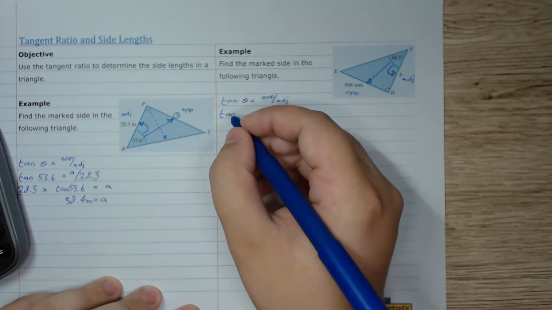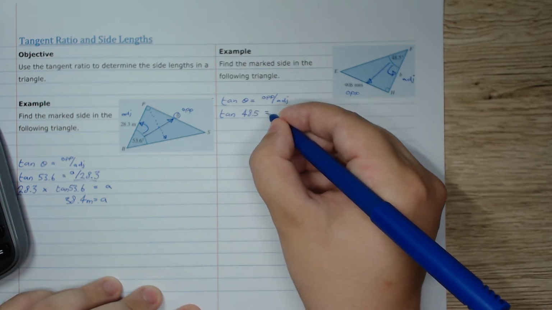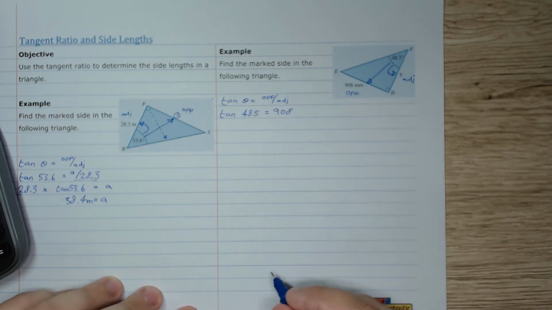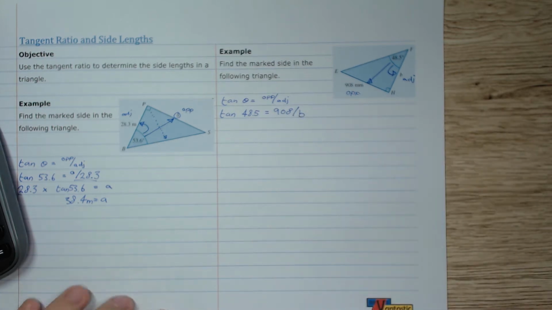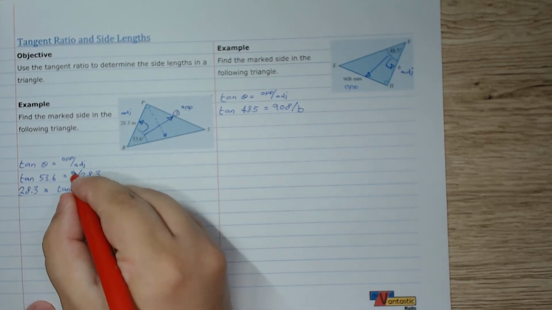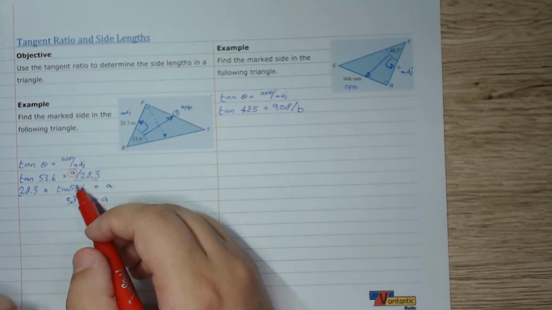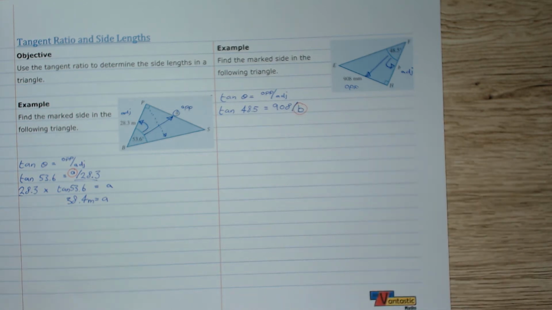And we know our angle. We know our angle is 48.5. So tan 48.5 equals, our opposite is 908 millimeters, divided by our adjacent, which is unknown. Can you tell the difference? In our first situation, it was the opposite side that was unknown, which is above the fraction. In this case, it is the adjacent that's unknown. So it's our denominator that's unknown, and our rearrangement will take a couple of steps here.